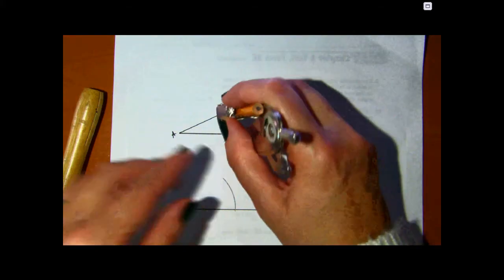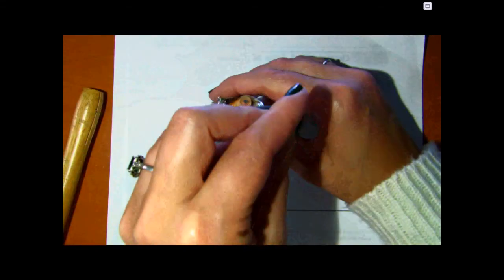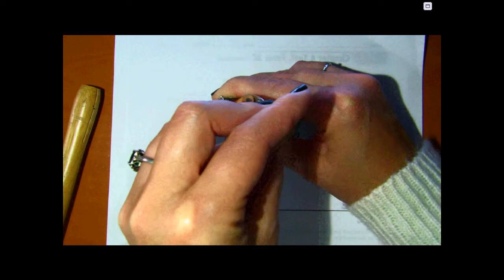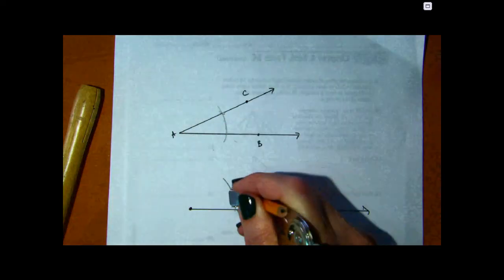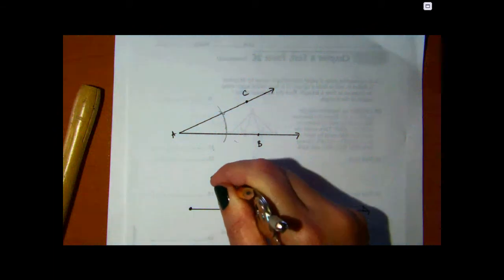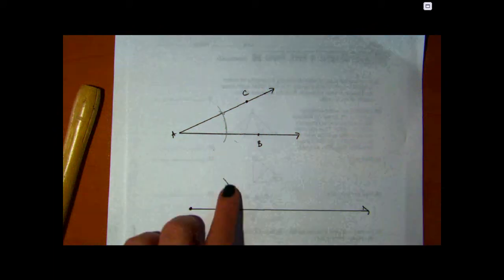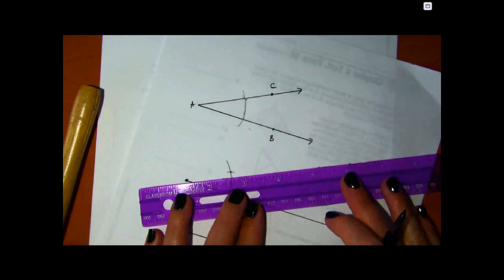Okay, so to do that, I'm going to come through and make that X, and that hit right there. So I'm going to go here, and I'm going to do the same thing and make an X. And it hits right there. So then to draw this angle, I need to go through that point where the X's cross.